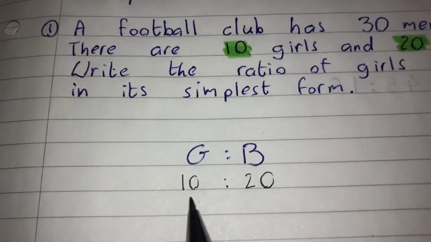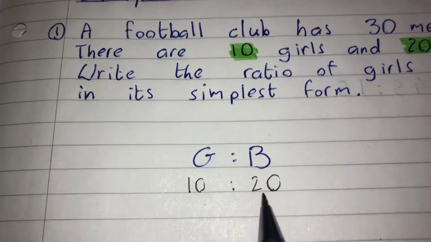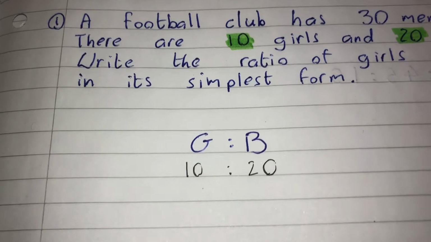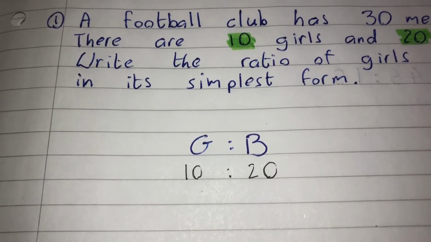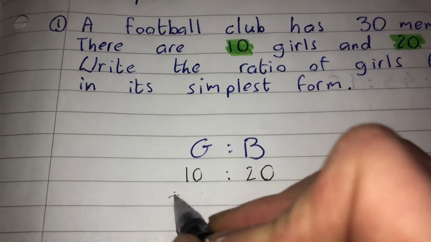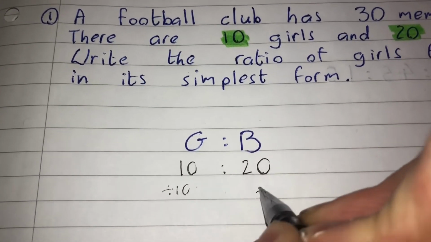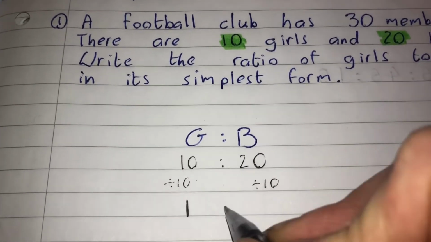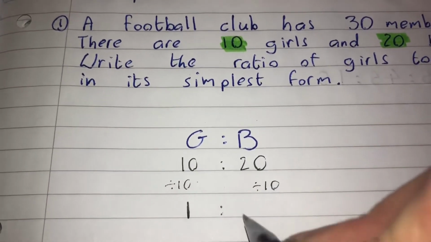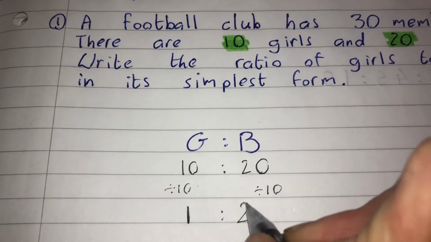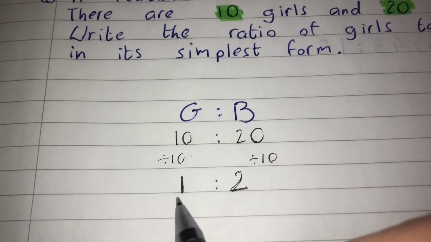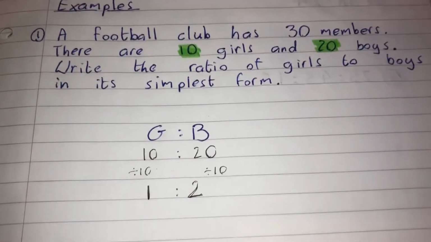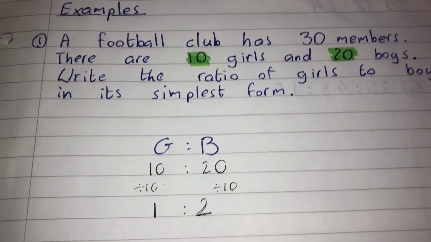So if I look at the two parts of this ratio, girls to boys is 10 to 20. I have to think of the largest common factor of 10 and 20. Well, that's quite easy. The largest number that goes into both 10 and 20 is 10. So what I do is I divide both parts of that ratio by 10. So 10 divided by 10 is 1. So that's 1 girl. 20 divided by 10 is 2, and that's 2 boys. So what that means is we have 1 girl for every 2 boys at this football club. So a ratio in its simplest form is a good way of comparing different amounts.